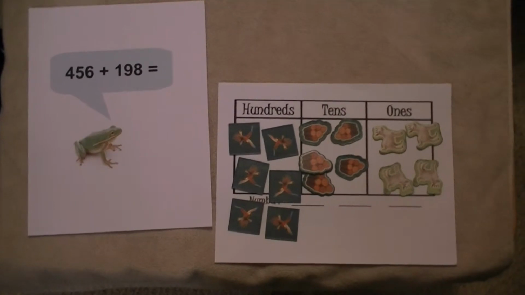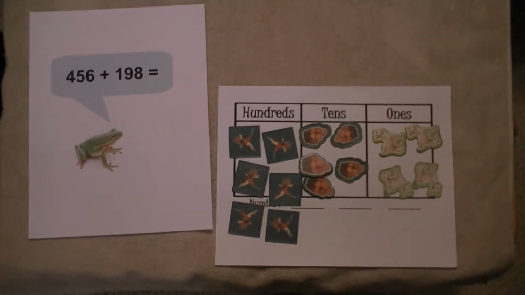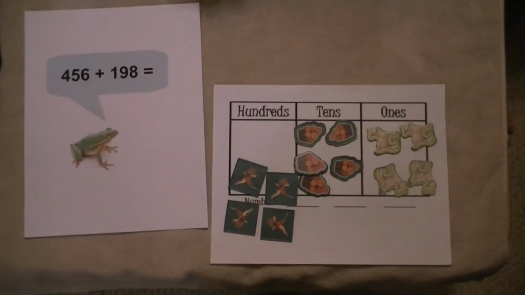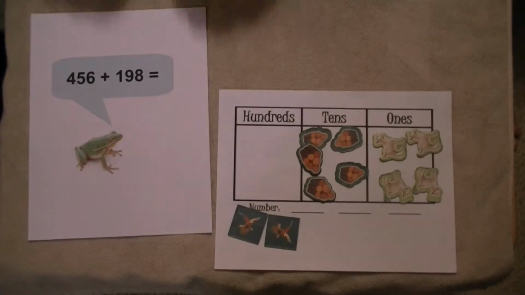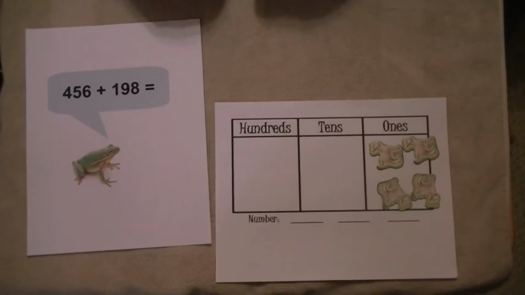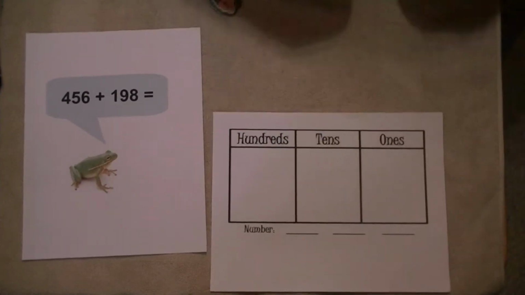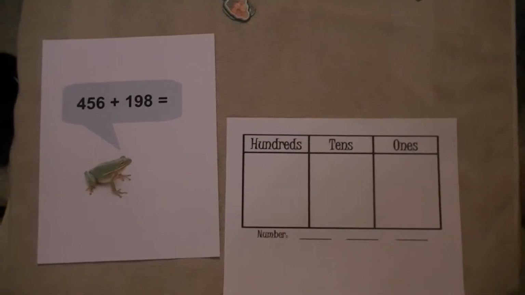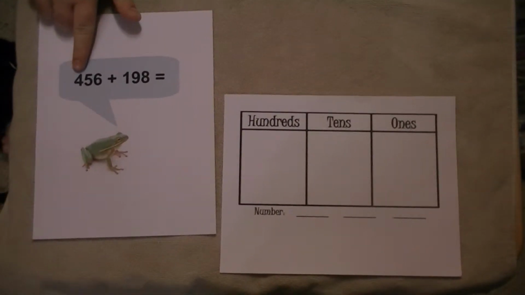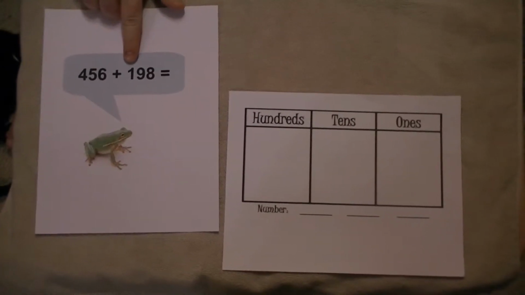Next, we are going to take a look at a second solution to this problem. This second solution is very similar to the third solution we will be taking a look at. The first step is 4 plus 1.